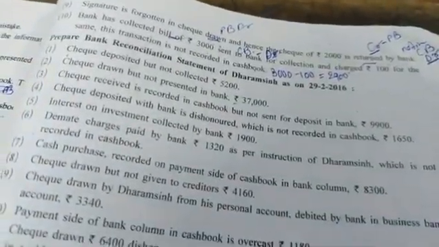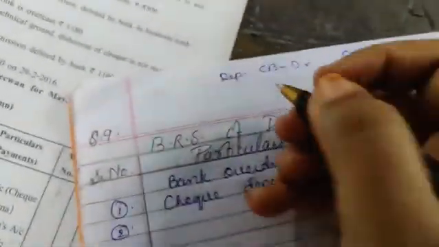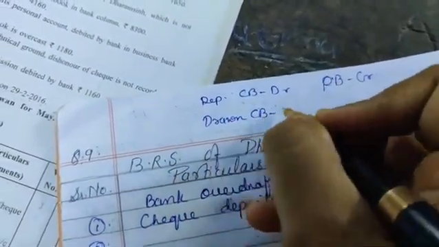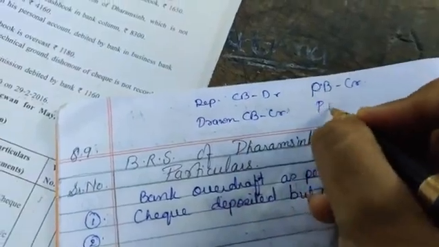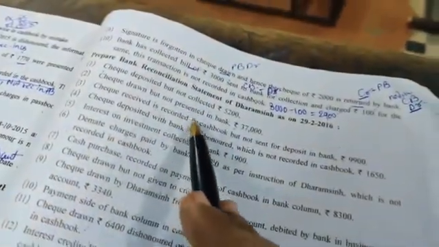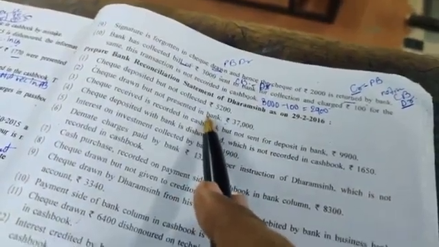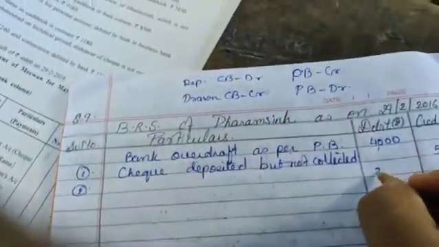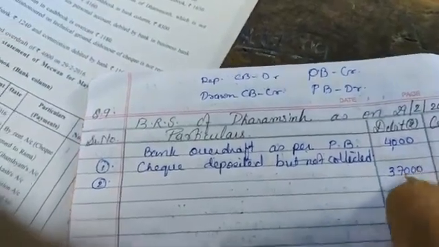Check drawn but not presented, 37,000. Drawn is exactly opposite of this. In cash book it will be credit, so in passbook it will be debit. Check drawn but not presented in bank means again it is not recorded in passbook. According to this rule, passbook will be debited, so this 37,000 will be debited. So here 37,000 on the debit side.